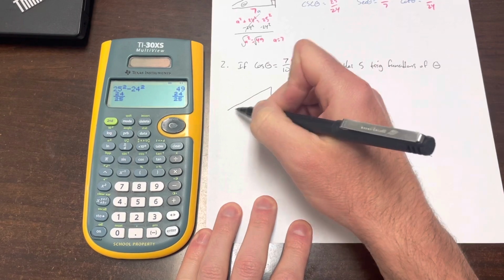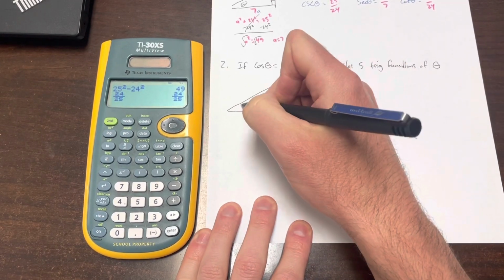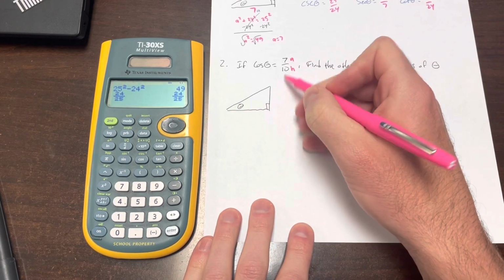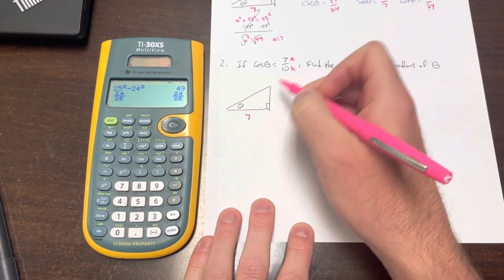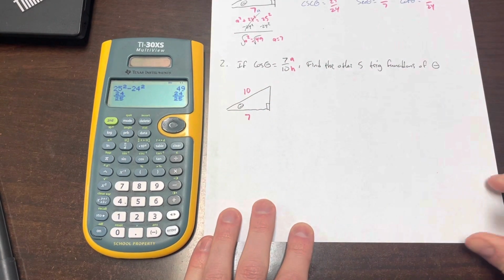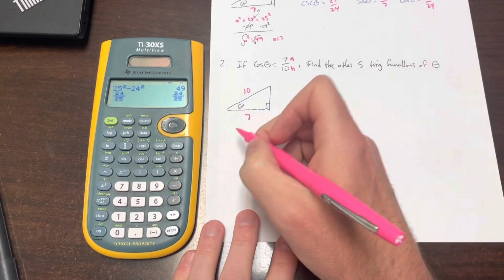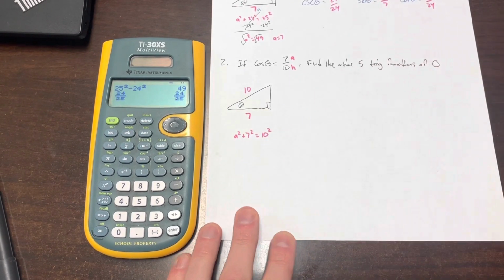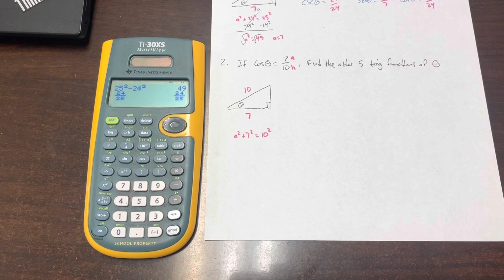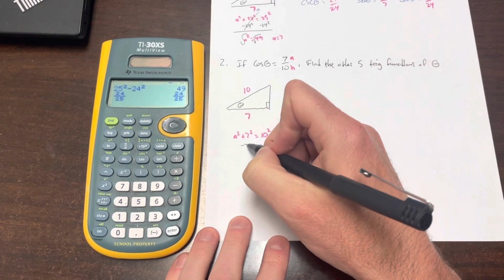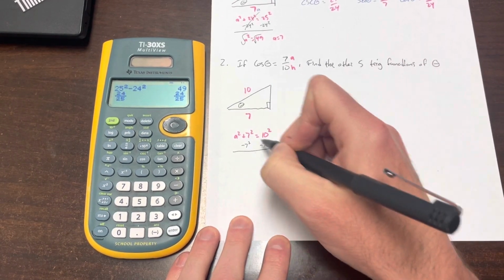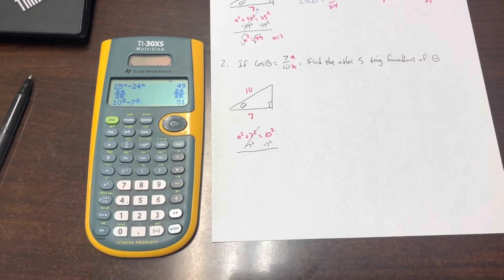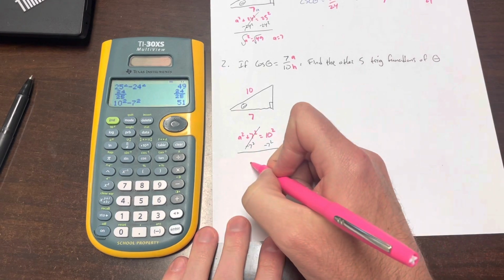Again, I'm gonna draw my triangle the same way every single time. So I'm gonna have the opposite over here. I don't know the opposite, but I do know adjacent is 7 and hypotenuse is 10. We'll use a squared plus b squared equals c squared to find the missing side. This is where the calculator is going to come in handy. We'll subtract 7 squared from both sides here. That gives us 51.